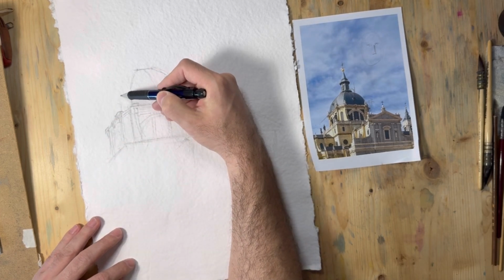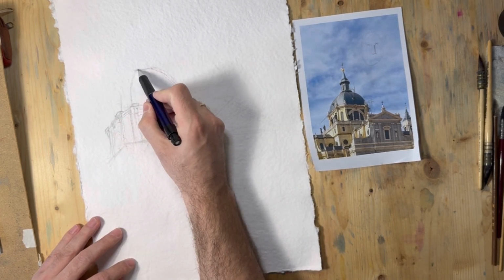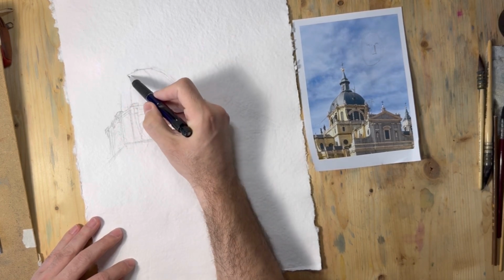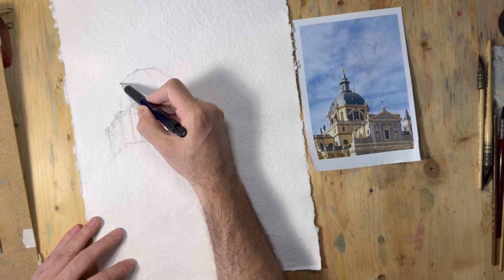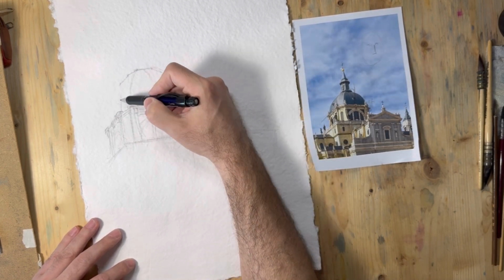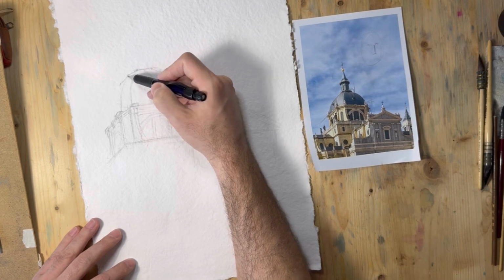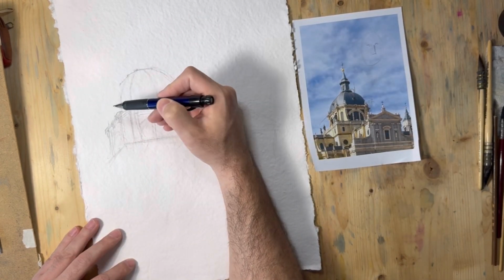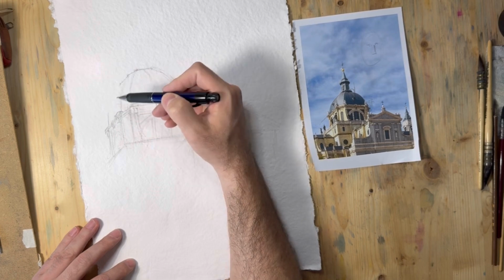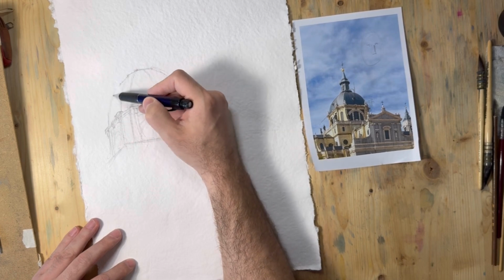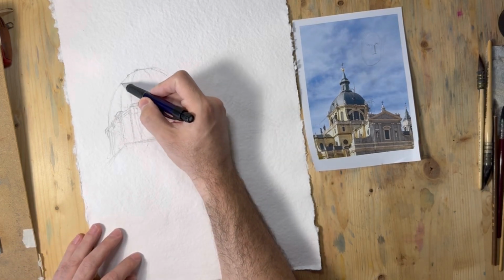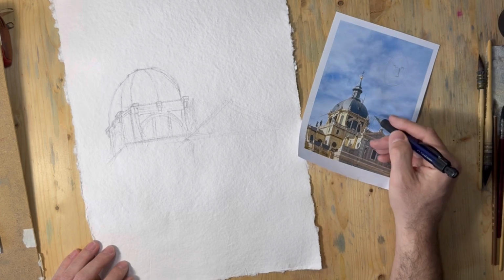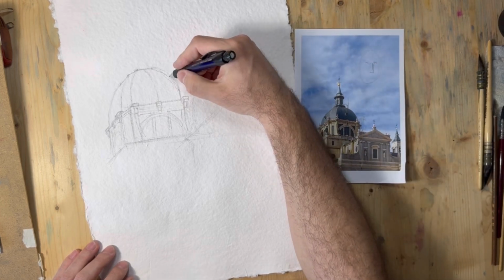Same here, they go up, and we could also finish defining the basic structure of this top. They go up and then they meet. Same here, it goes more or less up and meets there. And there's a small gap here that we also see.